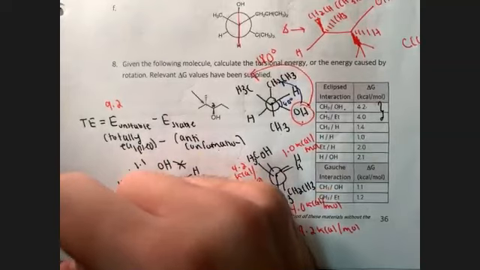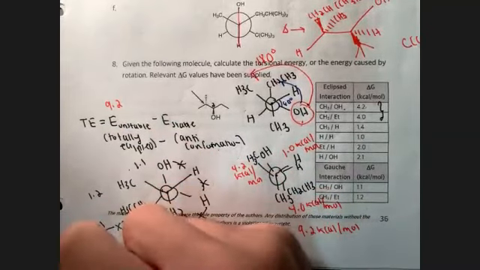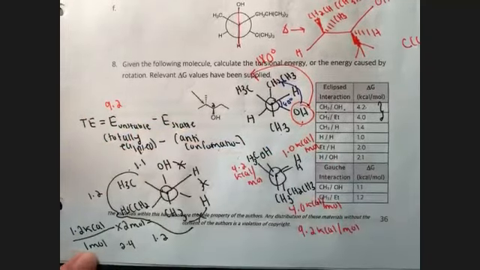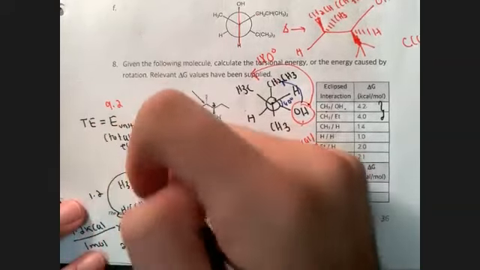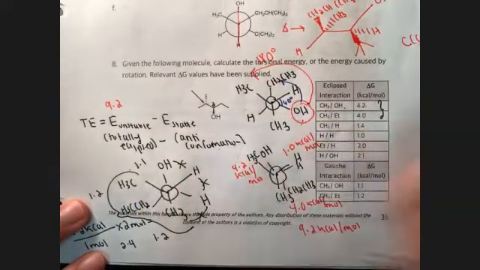Well, I have 2 of those interactions. You could have done that quick shortcut and seen that it was 2.4 for this whole region, okay? But either way, it doesn't matter. You could be a little more intuitive, or you could have just done the 1.2, 1.2. So add up those numbers, that's going to be 3.5, I think? 3.5, yeah. So that's 3.5 kilocalories per mole.